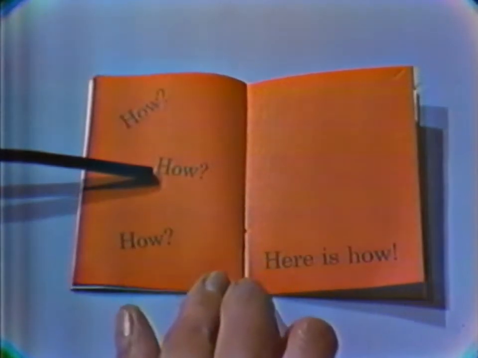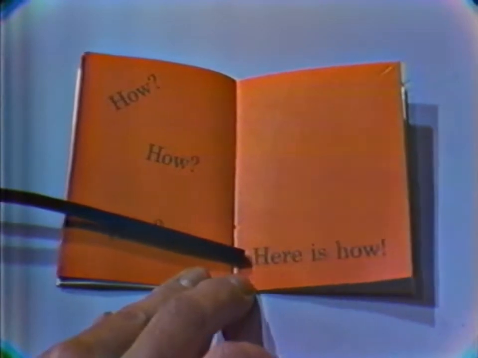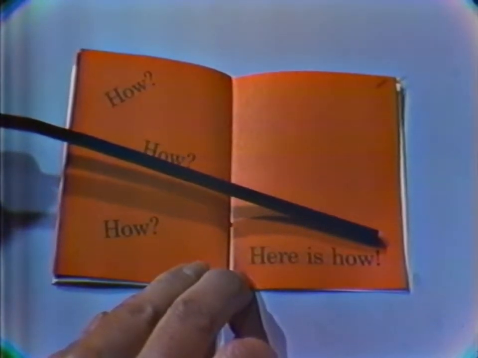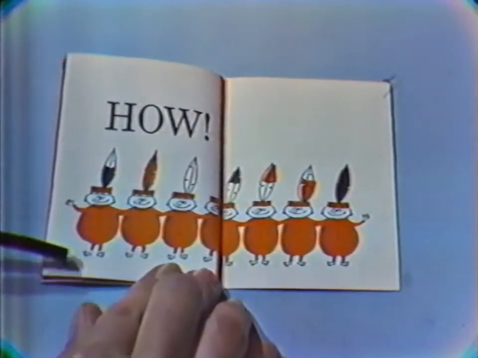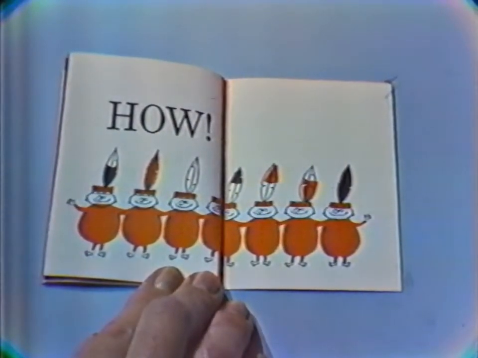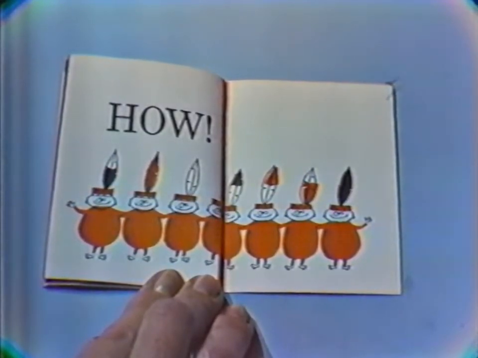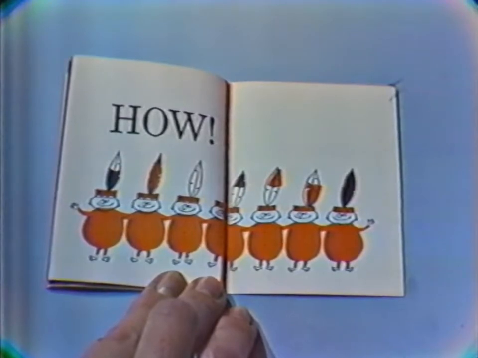How? Well, here is how. That mark is called an exclamation point. It means we say the word louder than the other words, as we'd say, hooray. Now let's see what Alfred thought of. How? Well, look, Alfred has put an Indian feather on each boy's head, a different one on each boy so he can tell them apart.